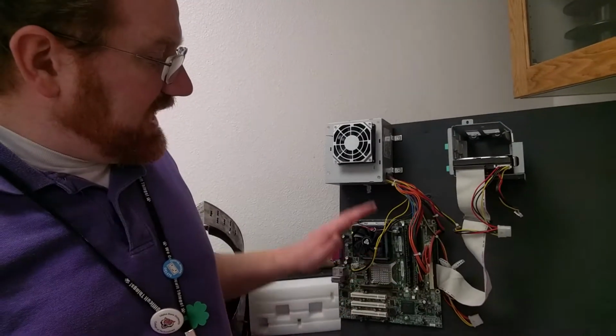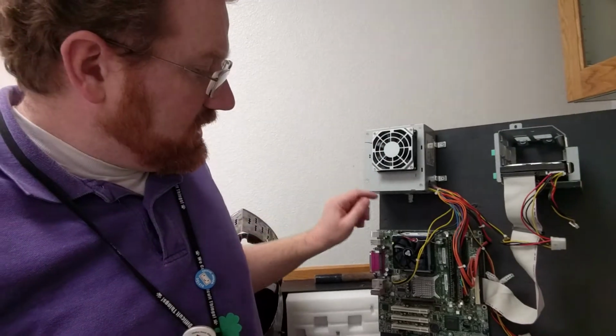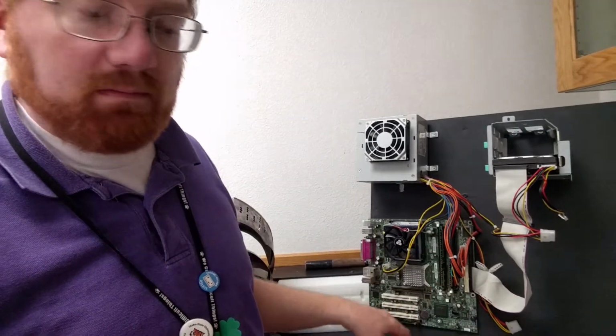Now, other things might be, and these are the parts that are essential. You must have a power supply, a power source. You must have a processor, you must have RAM, you must have a motherboard. Now other parts are going to become a little bit less essential, but still important.